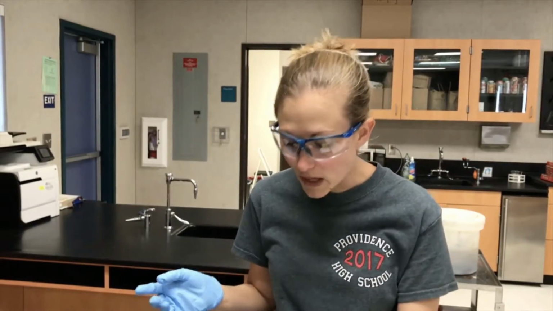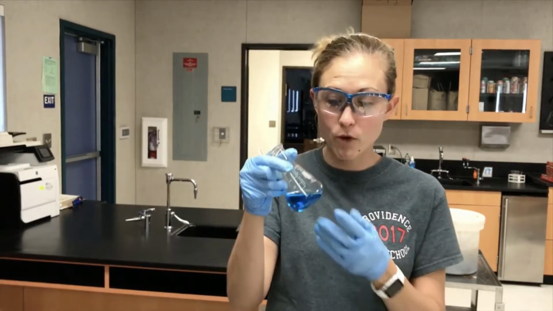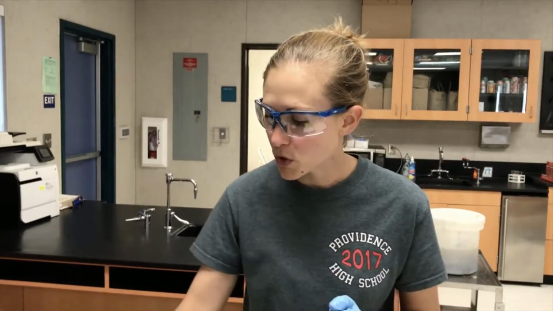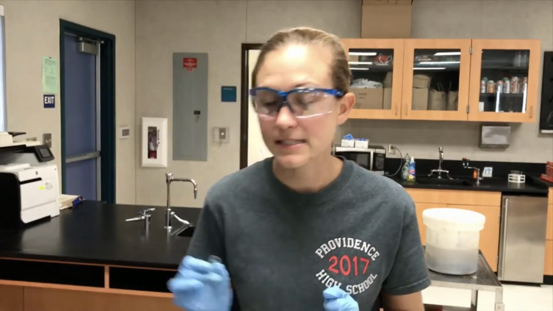Well, in order to do that, we need 5 different solutions with different concentrations. So we have one solution already. It's 0.4 molar copper nitrate, and now we need to create the other 4 solutions. So I'm going to show you how I created the 0.2 molar solution. So you're going to get a total of 6 cuvettes.